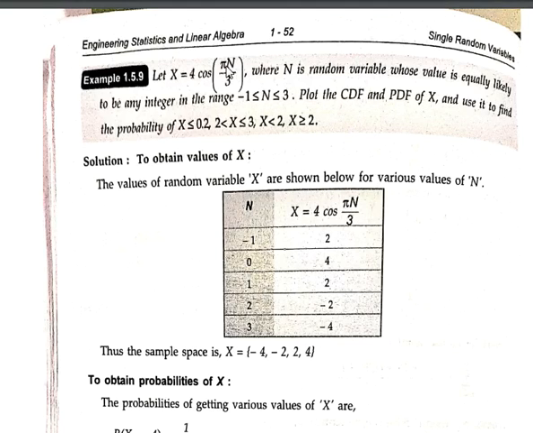Another type of problem on PDF and CDF. That is, if X is equal to 4 cos of pi N divided by 3, where N is a random variable whose value is equally likely to be any integer in the range of -1 to 3. So N is in between -1 to 3.